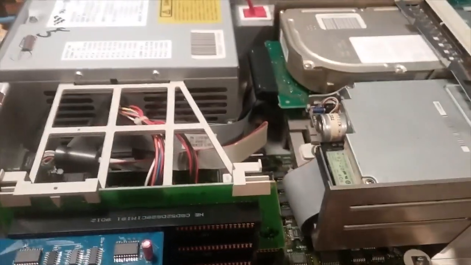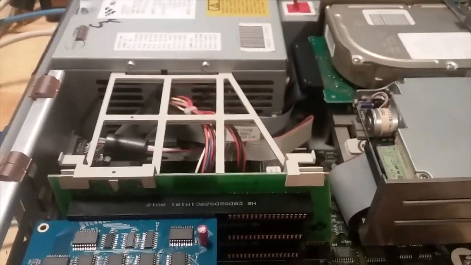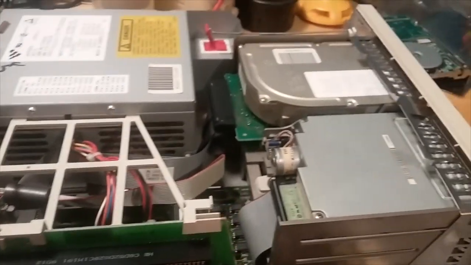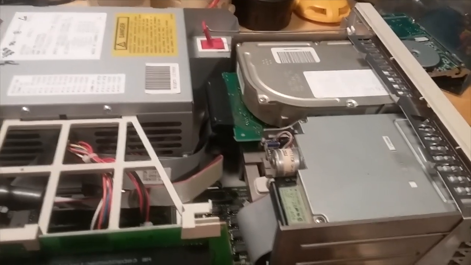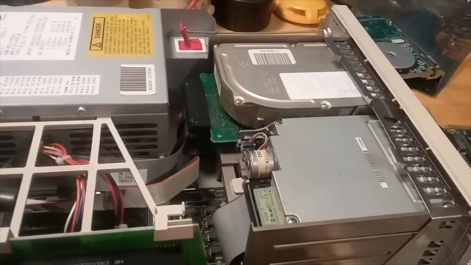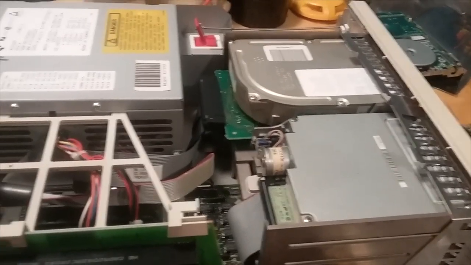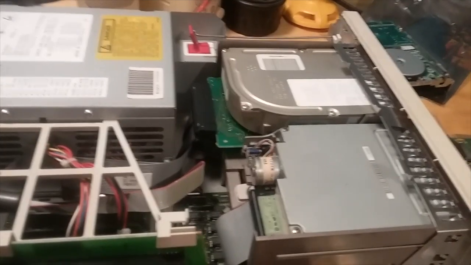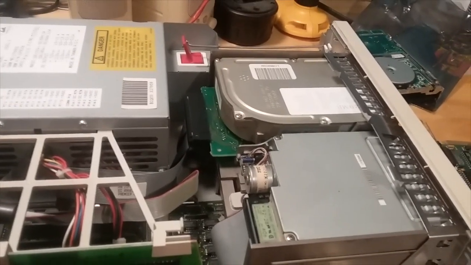I'm not exactly sure how this thing is configured, in the sense that it knows it has a 20 meg hard drive and a 1.44 floppy. Where is that information stored? If you switch out the hard drive, wouldn't it change?